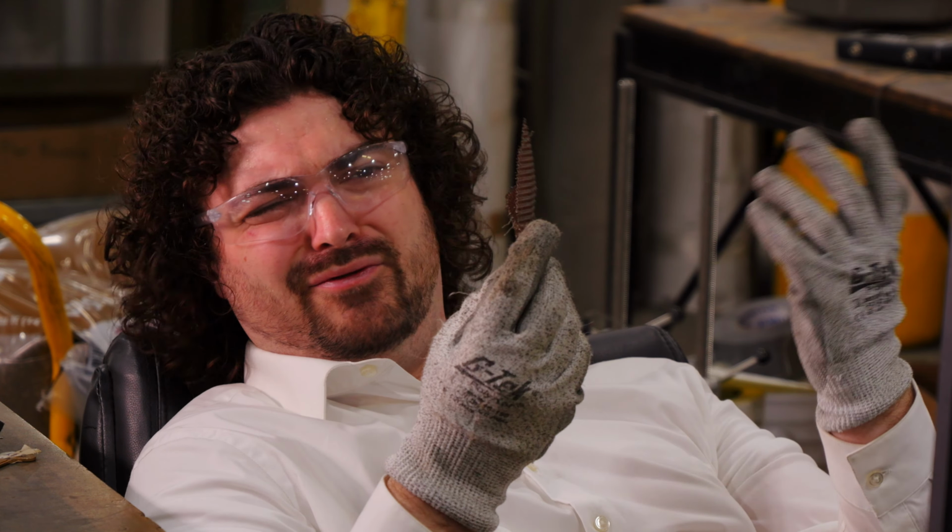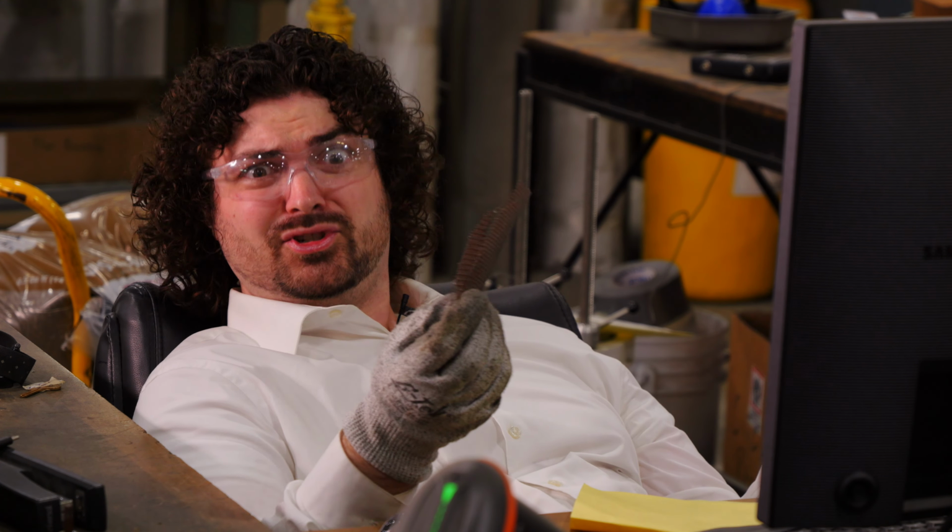What alloy are you using again? Oh, you know, 304 stainless steel. That's not rated for sulfuric acid. The 304 is corrosion resistant. Yeah, but not that corrosion resistant. What? And that is why alloy is important.